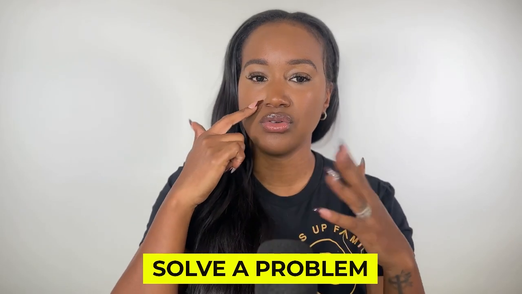We can't just create a product and expect it to blow up because we know it's great. Individuals in the marketplace are looking for solutions or services to problems or pain points that they have. So you need to clearly know what pain point or problem you're solving when you're bringing something to market. Okay, so that's the greatest way to define your particular product.